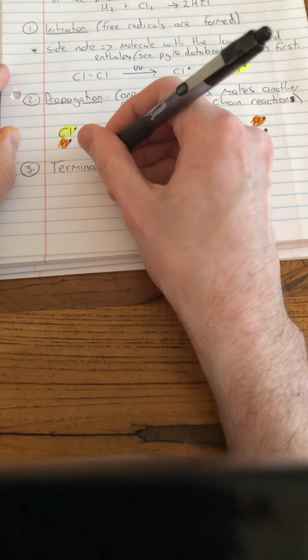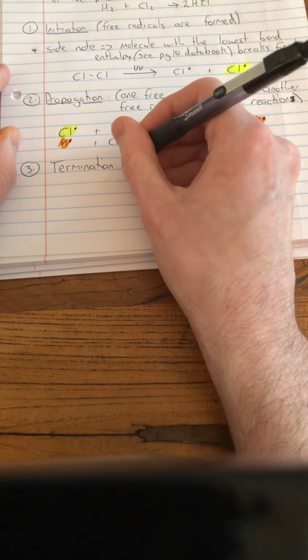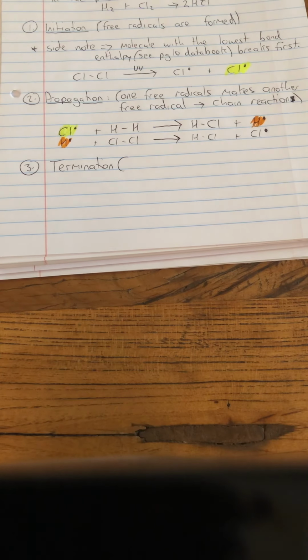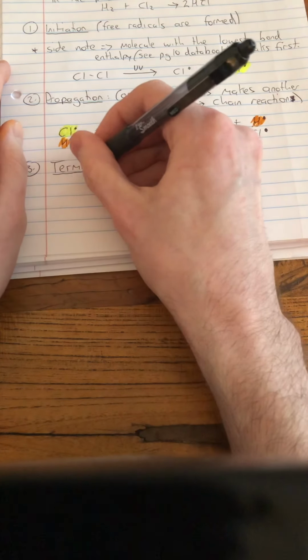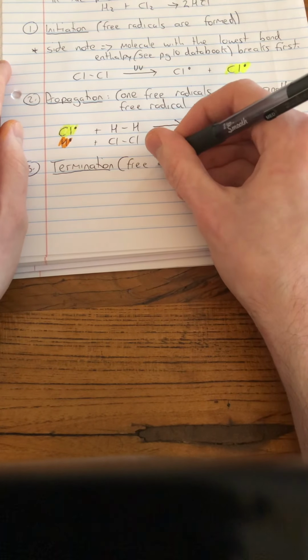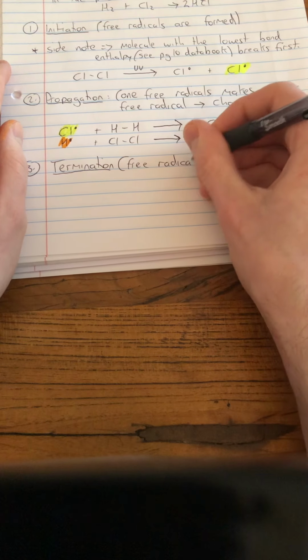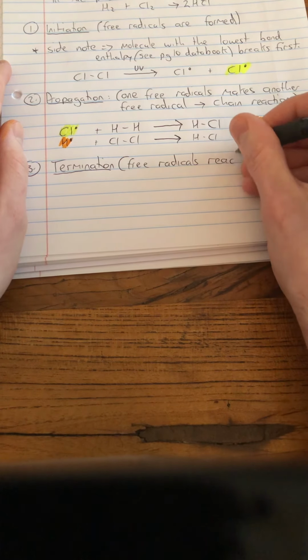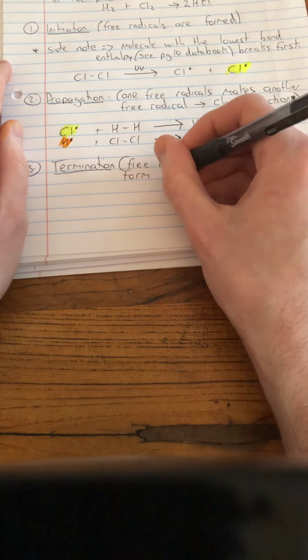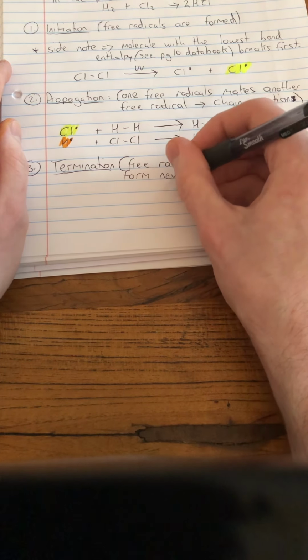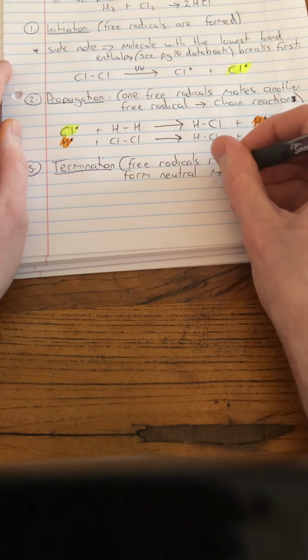Hopefully it's obvious what's happening at the termination step: essentially the free radicals are becoming terminated. To recognise a termination step, free radicals react together to form neutral molecules.